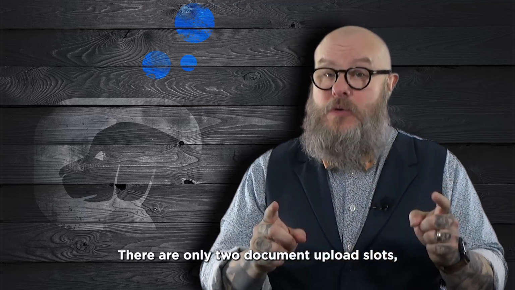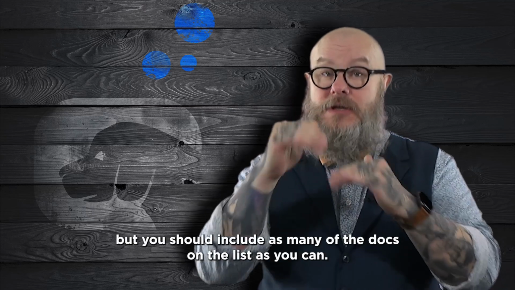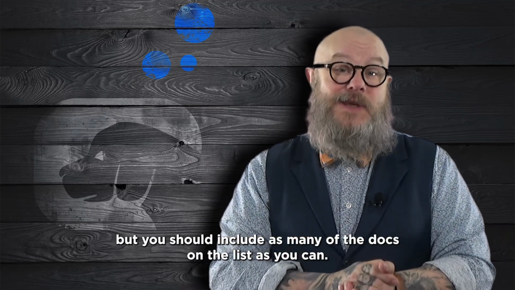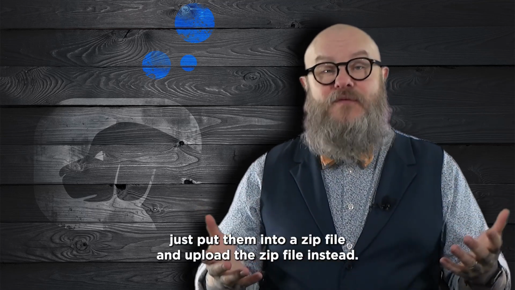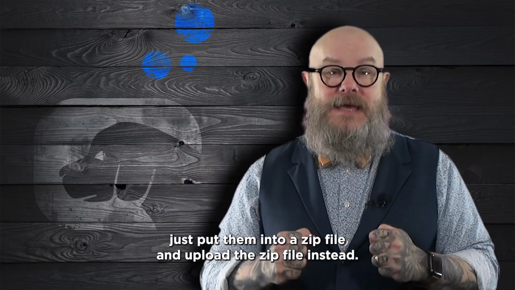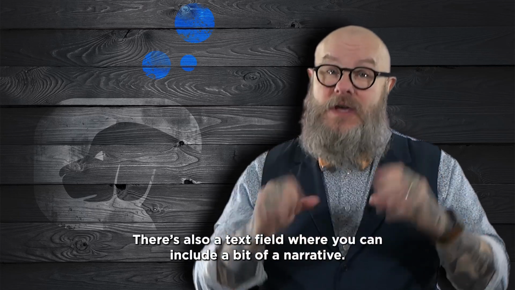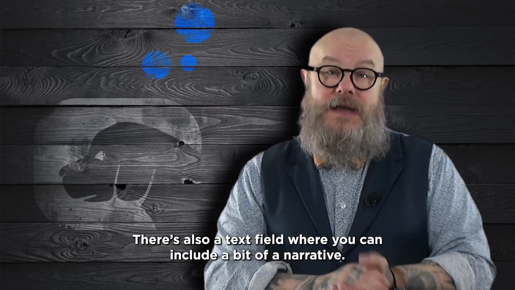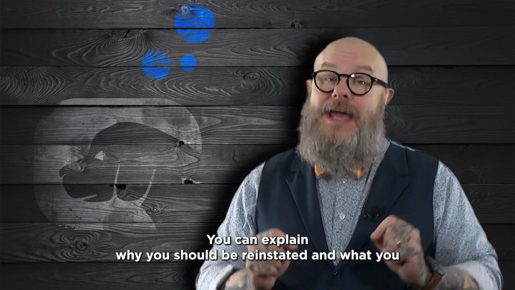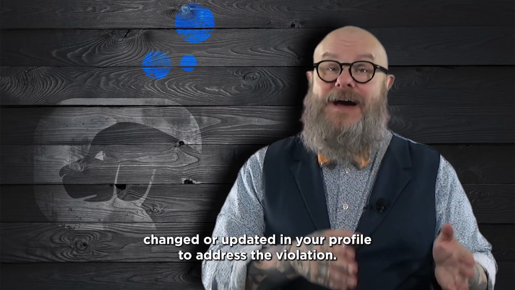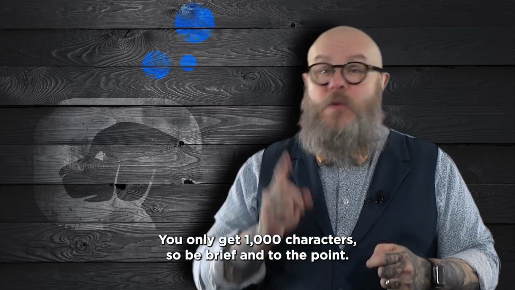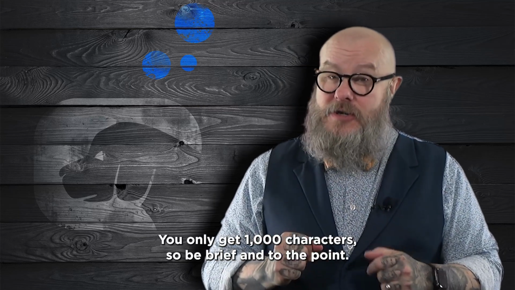There are only 2 document upload slots, but you should include as many of the docs on the list as you can. If you have more than 2, just put them into a zip file and upload the zip file instead. There's also a text field where you can include a bit of a narrative. You can explain why you should be reinstated and what you changed or updated in your profile to address the violation. You only get 1,000 characters, so be brief and to the point.